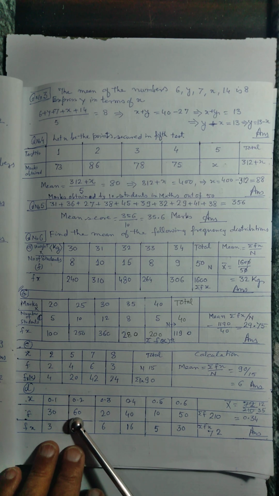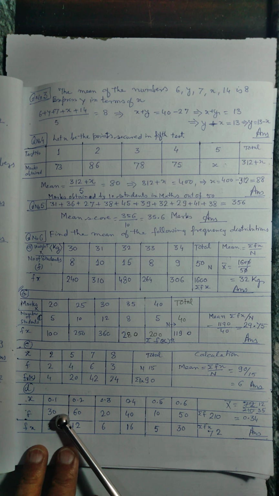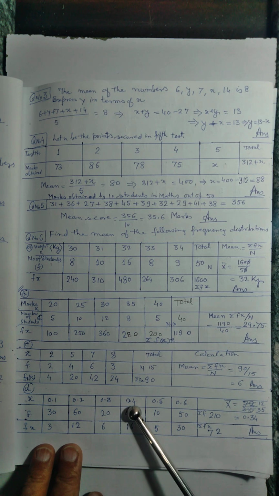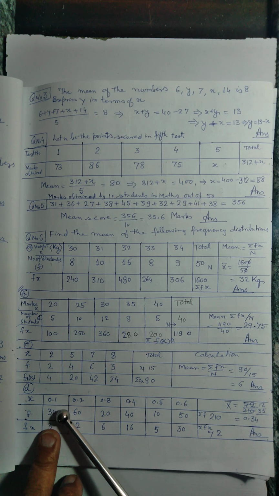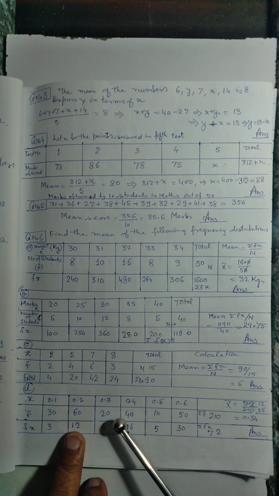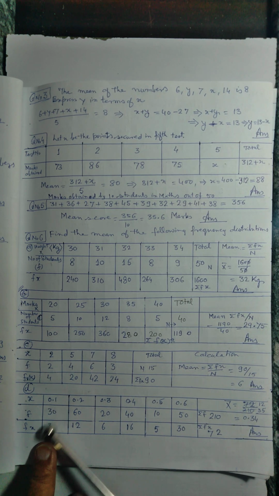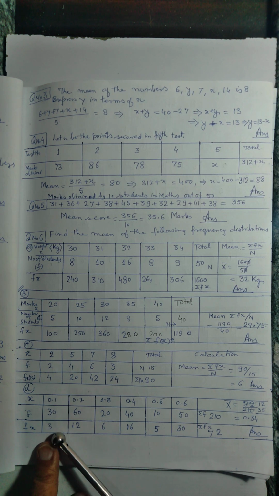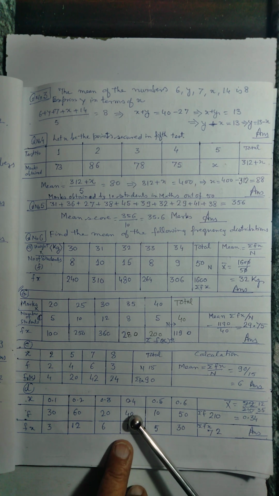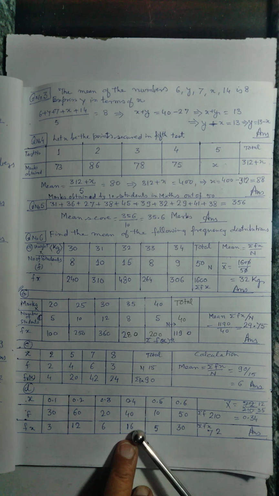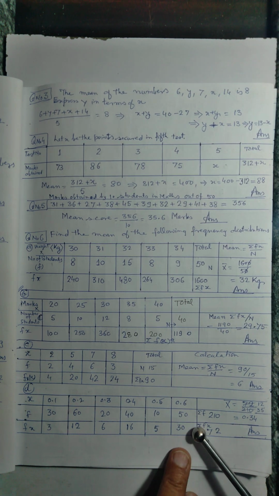Now come to the D part. Here x is 0.1, 0.2, 0.3, 0.4, 0.5, 0.6, and corresponding frequencies are 30, 60, 20, 40, 10, and 50. So the product is 30 into 0.1, 3, 60 into 0.2, 12, 20 into 0.3, 6, 40 into 0.4, 16, 10 into 0.5, 5, 50 into 0.6, 30.